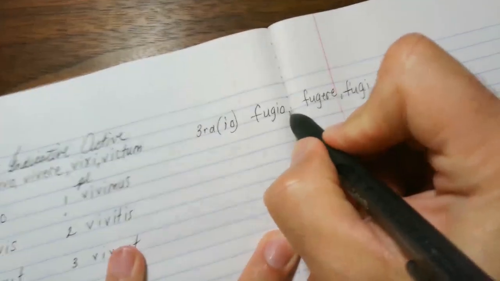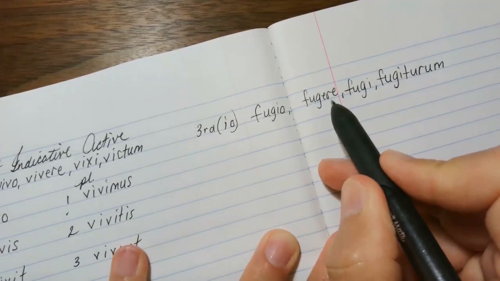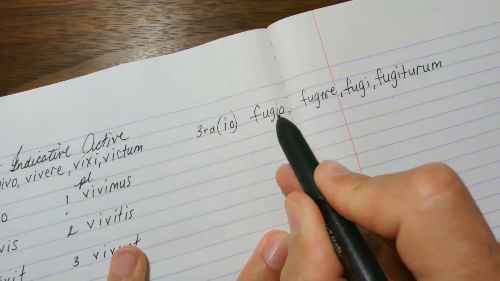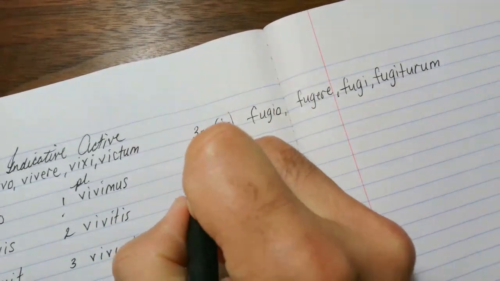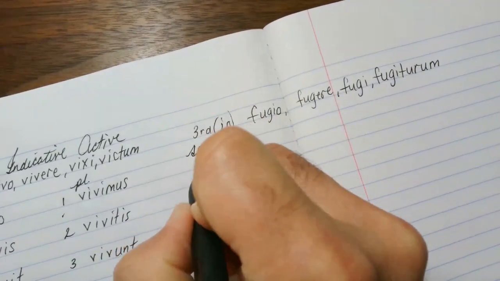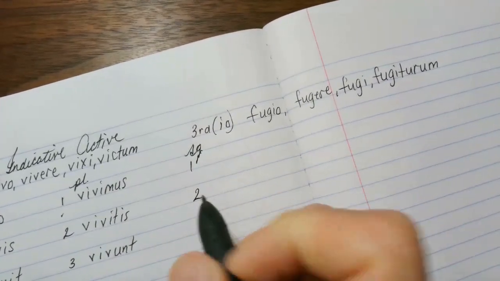All right, so this is third conjugation, fugere. All right, this means to flee, fugitive, right? But it's third io. So let's conjugate this real quick. So we're going to have our singular, and then we'll have first person, second person, third person. Okay.